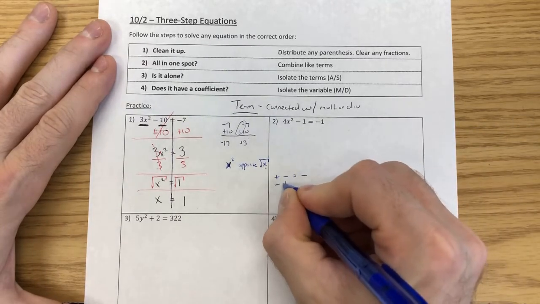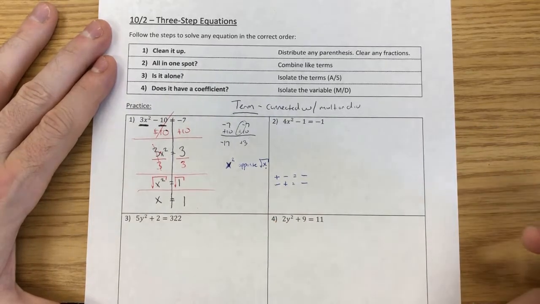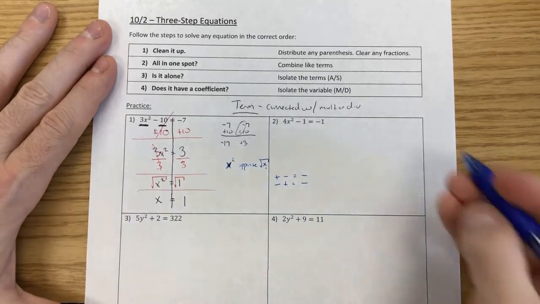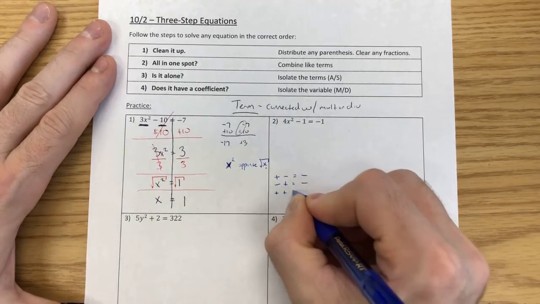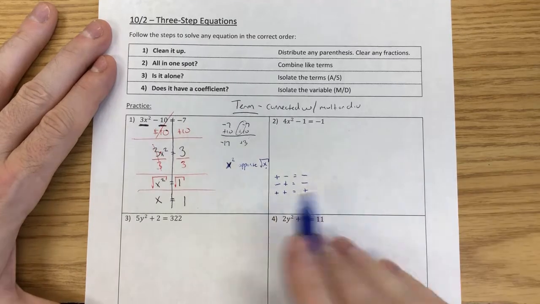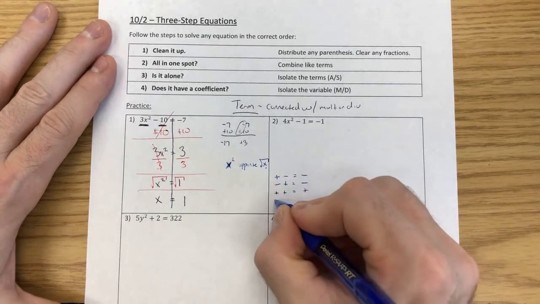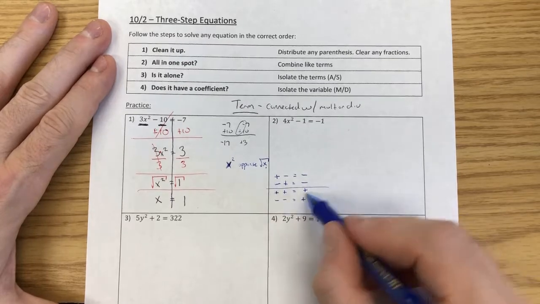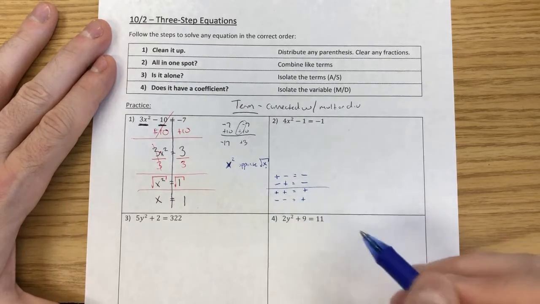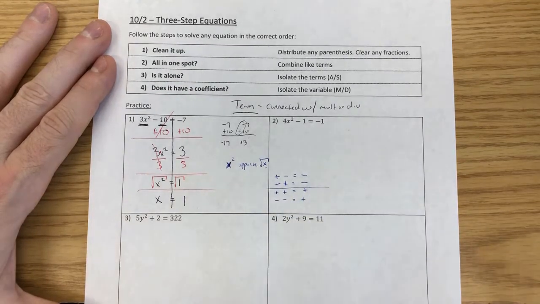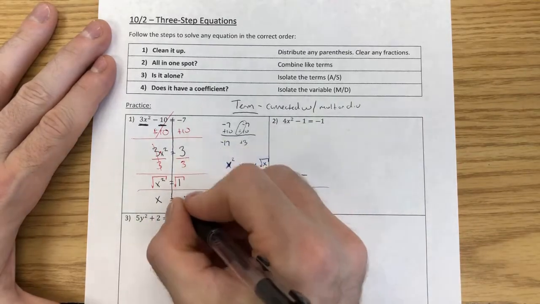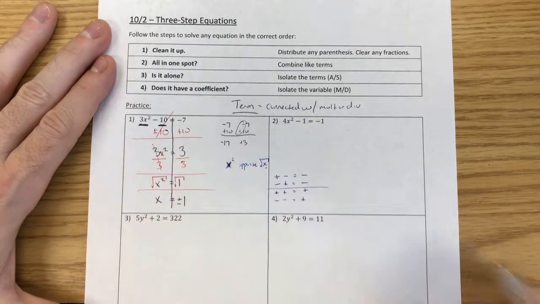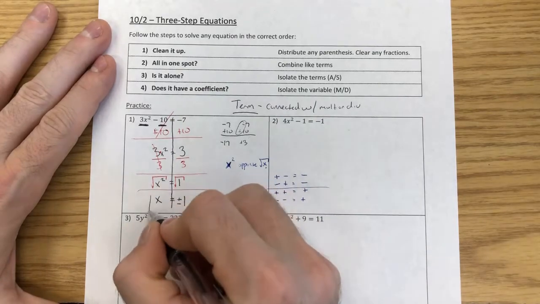And if I flip them, a negative times a positive will also get me a negative. But I need a positive number. Well, there's two ways to get a positive number. Positive times positive, or negative times negative. And so this is what we're looking for. We have two ways to get there. So anytime we take the square root of a number, we get both a positive and a negative answer.